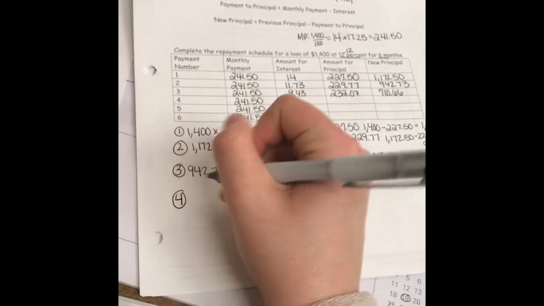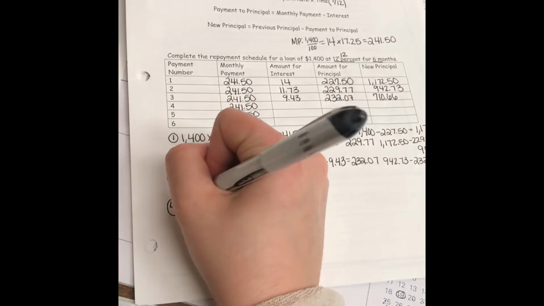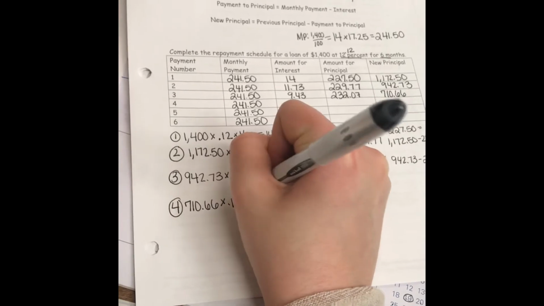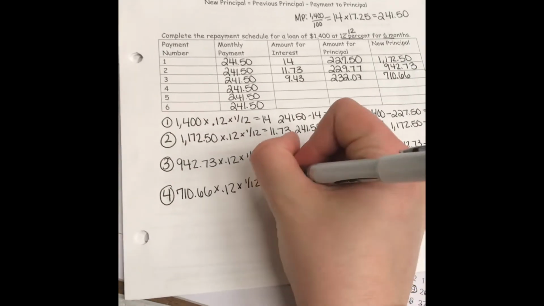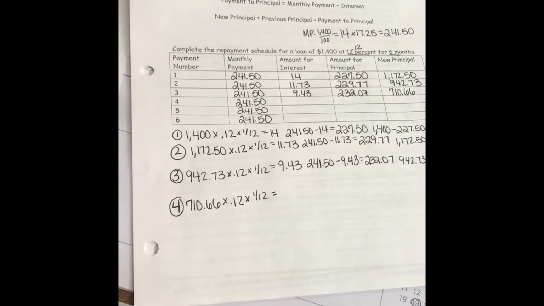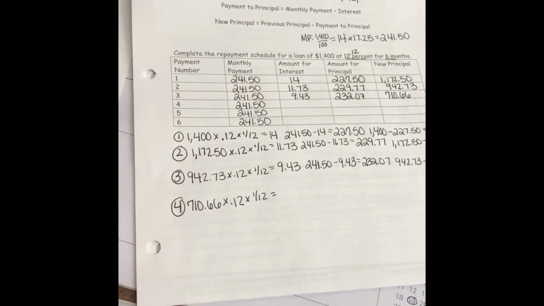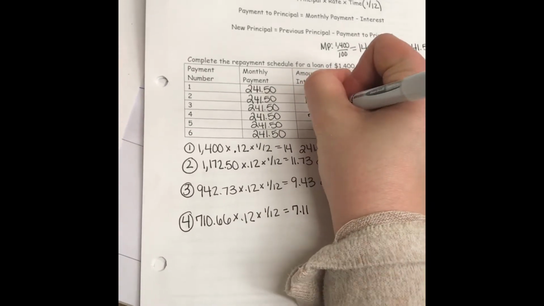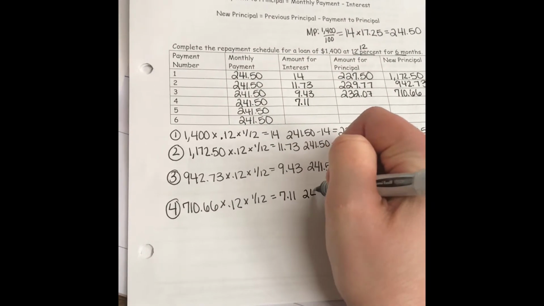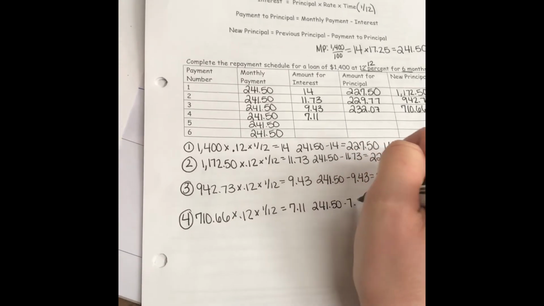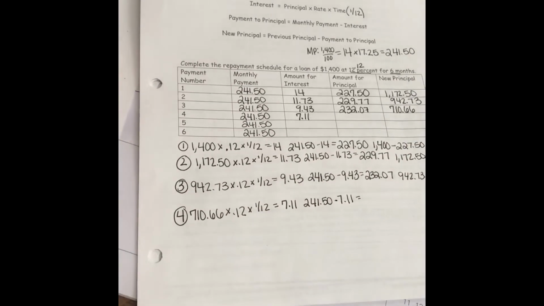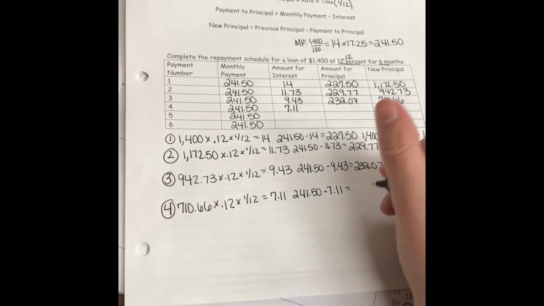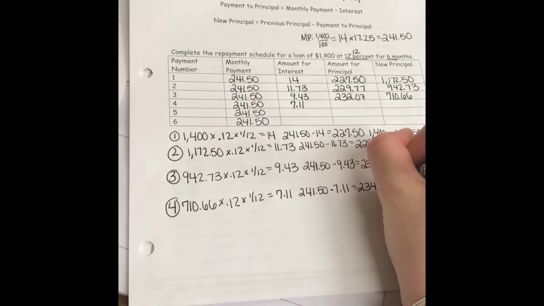So for 710.66 times 0.12 times 1 over 12. $7.11. 241.50 minus 7.11. $234.39.